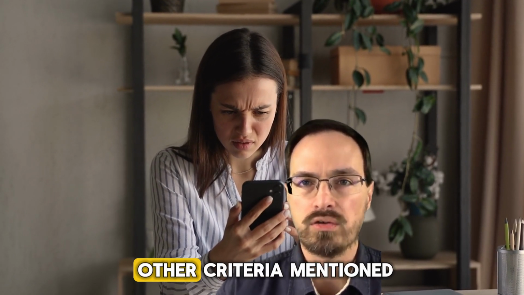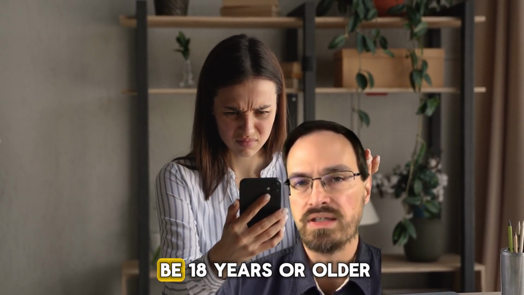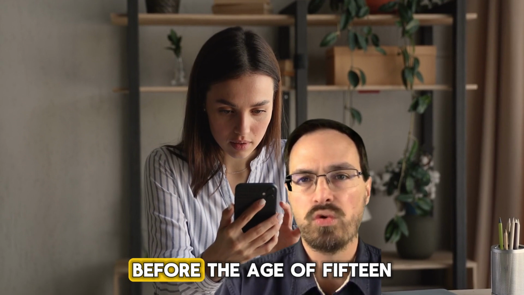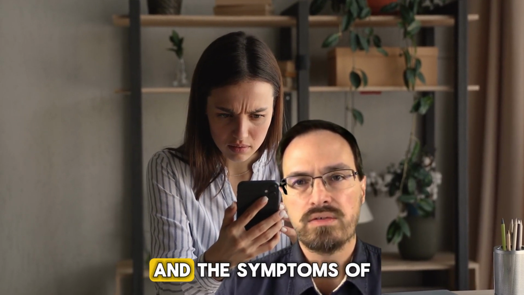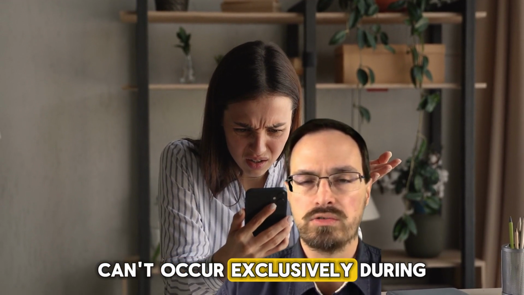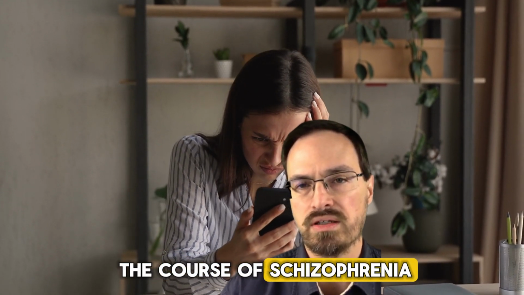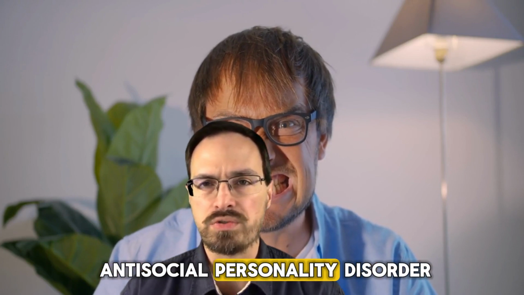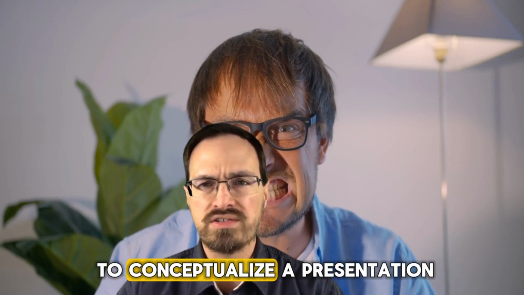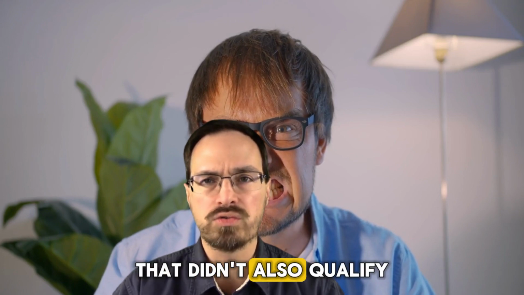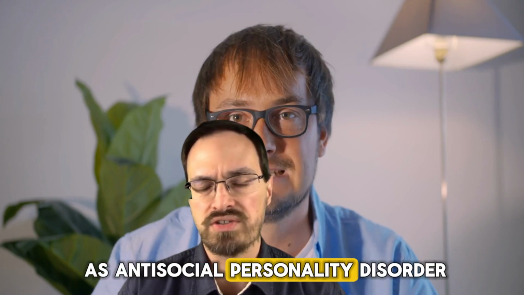Then we have the other criteria I mentioned. An individual has to be 18 years or older. Evidence of conduct disorder would have had to have been present before the age of 15, and the symptoms of antisocial personality disorder can't occur exclusively during the course of schizophrenia or bipolar disorder. So we can see from this definition of antisocial personality disorder, it would be hard to conceptualize a presentation of psychopathy that didn't also qualify as antisocial personality disorder.